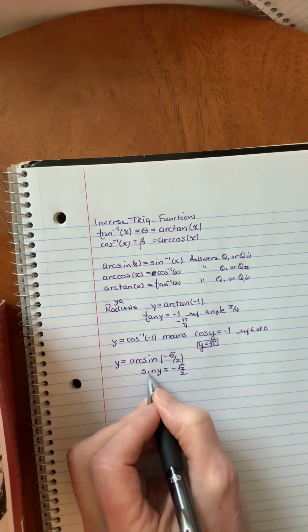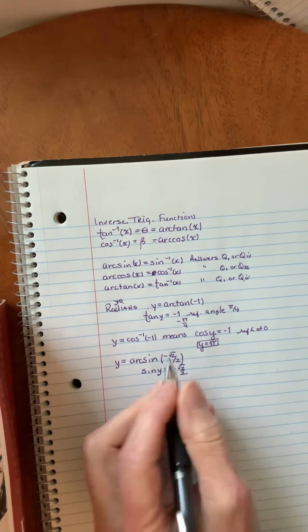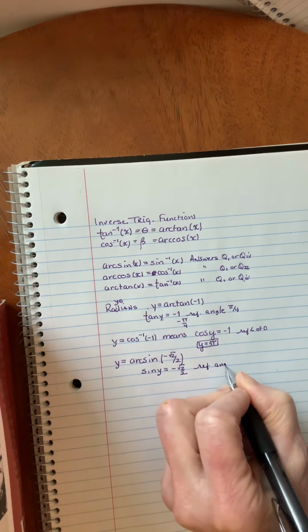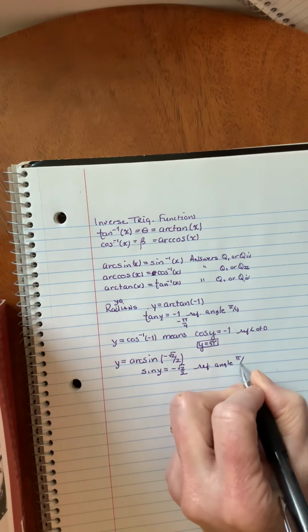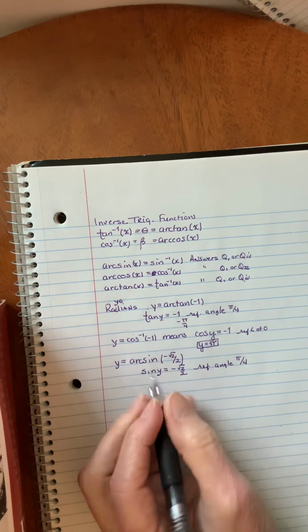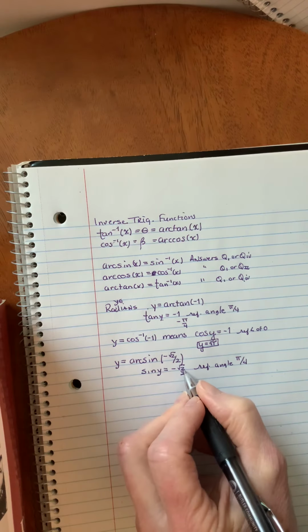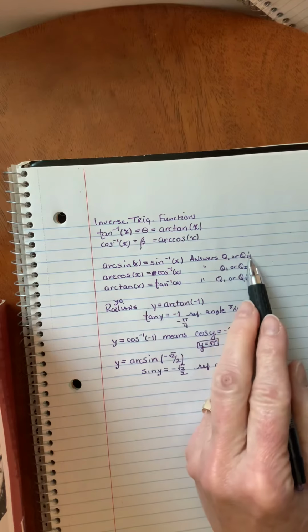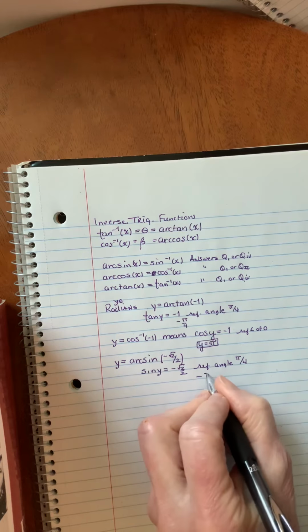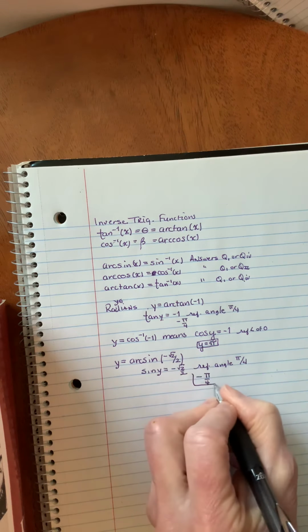So if I look at that, sine is equal to square root of 2 over 2 has a reference angle of pi over 4. Sine of pi over 4 is square root of 2 over 2, but I need a negative, so I'm going to put it in quadrant 4. There's where sine goes. So the answer to this one is minus pi over 4.